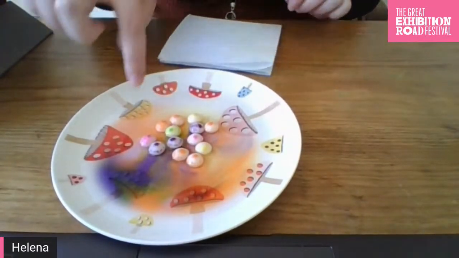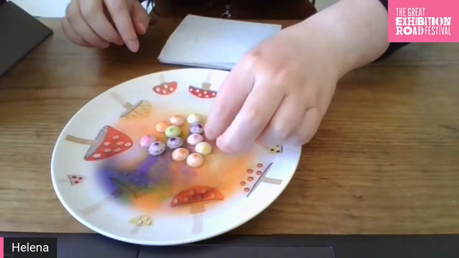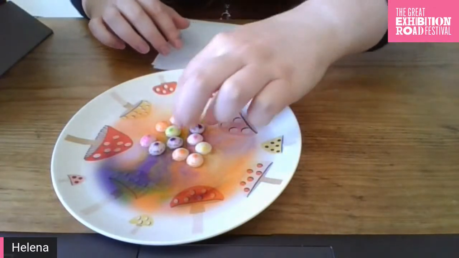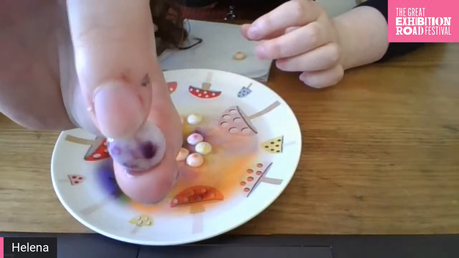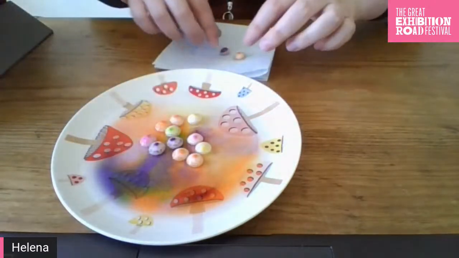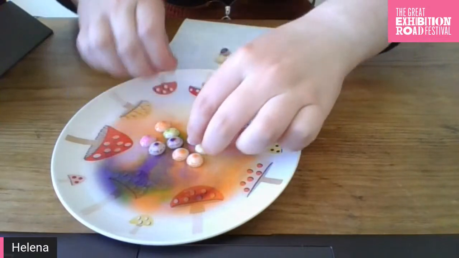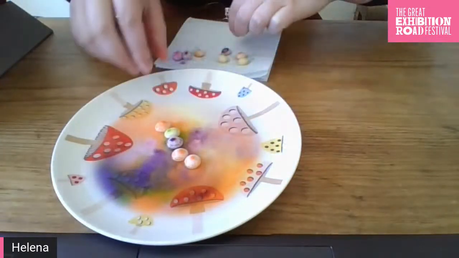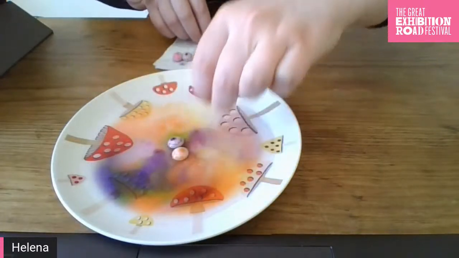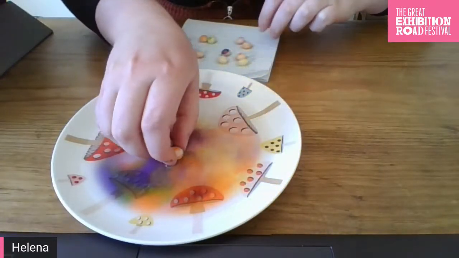So now, hopefully you can see there's a lot of color here. So we don't need the Skittles anymore. They're now mostly white. They've changed a lot in color because the color has come off. So I'm just going to take the Skittles off. For this, you can either use a second plate or some tissue, as I'm doing now, just something to put them on.